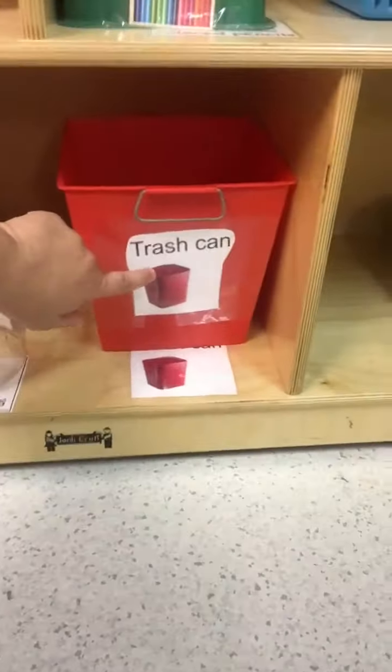The reason why I do these labels is so that the kids can put stuff away a lot easier. My whole idea is for children to be independent, and then therefore they don't need as much help and I can focus on other things. So if they're able to put stuff away, then that's one step that I want.